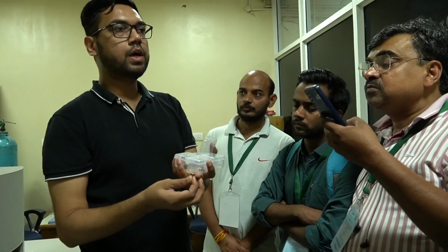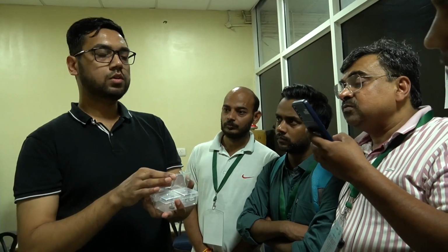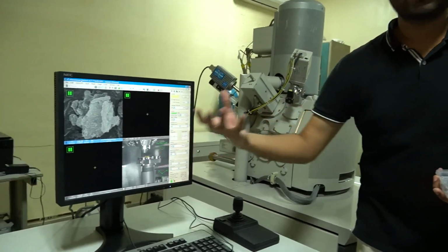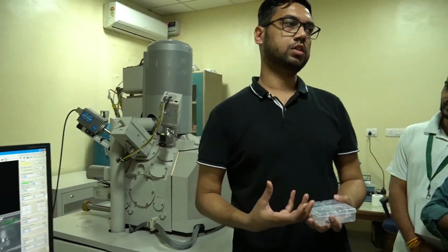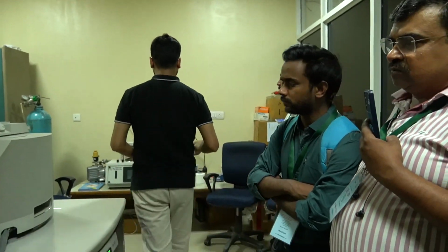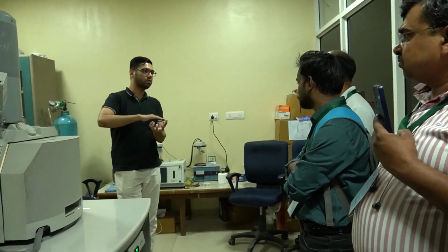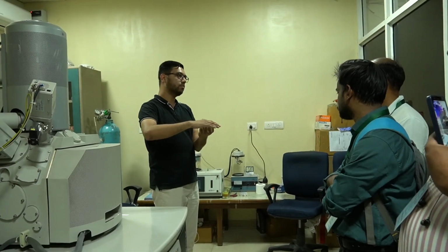Sometimes our sample is not very conductive. It has insulating properties, the surface is insulating. In that case, all the electrons accumulate on the surface, so we cannot get a perfect signal. We cannot capture those electrons. So in that case, we use a sputtering unit to sputter a conductive layer over that sample. It will generate a conductive path over the surface, and all the electrons passing on the surface will pass on towards the sample.